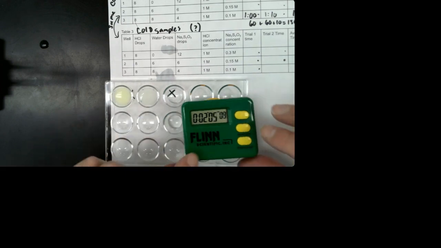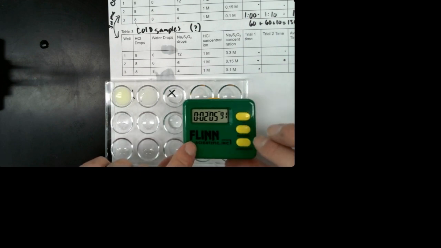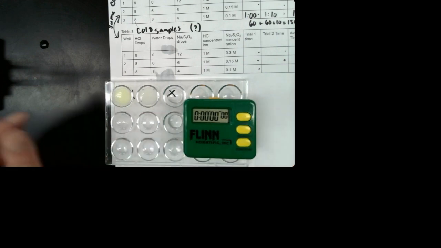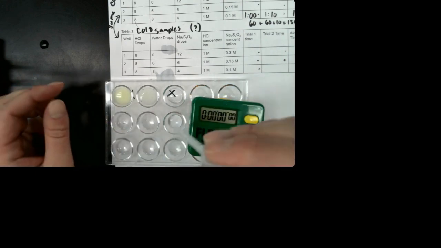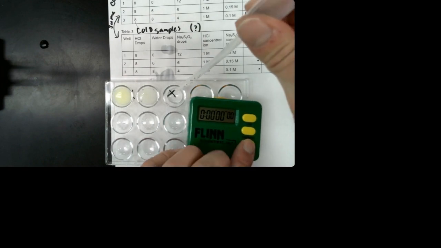All right, at some point the X disappeared. So go ahead and write when you think the X disappeared. Let me reset our timer and we're on the last trial. So I'm going to put the hydrochloric acid with the water and the sodium thiosulfate.